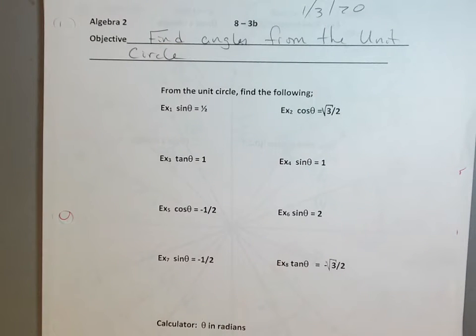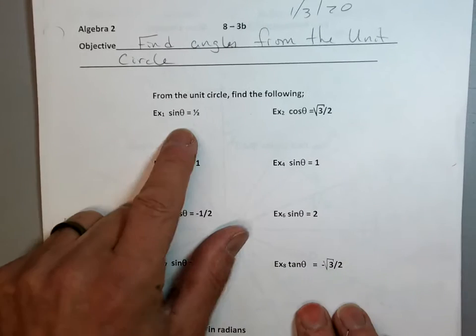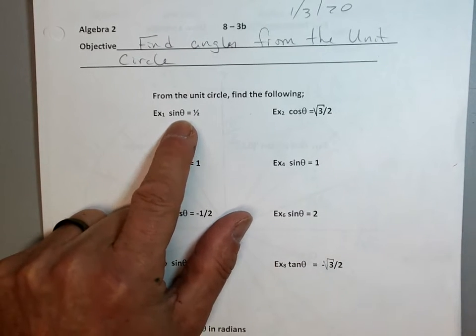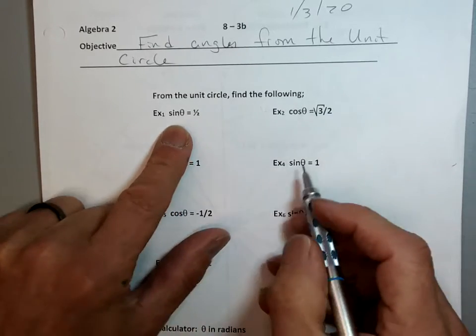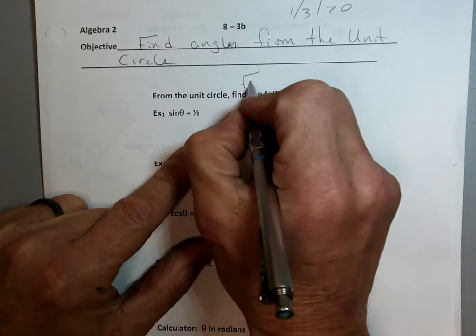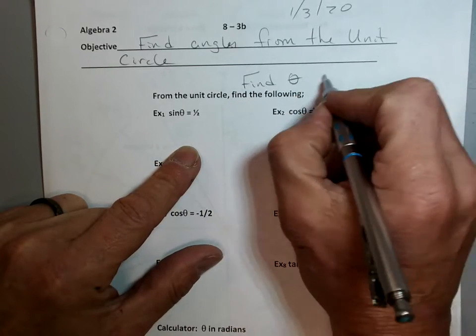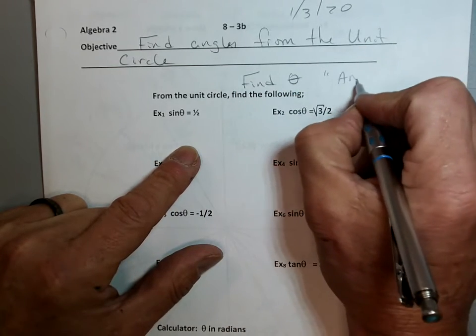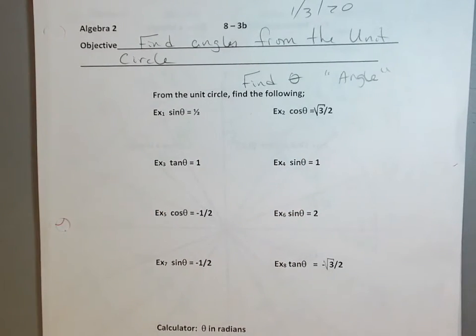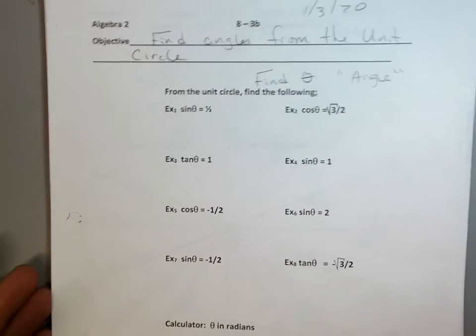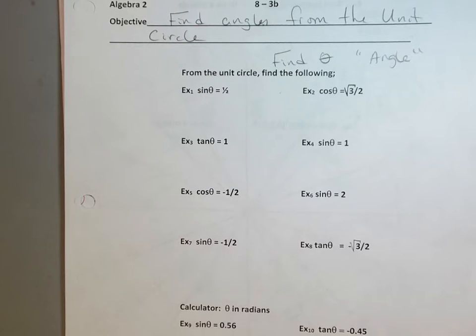Did you get them? So, example 1. This is sine of theta. So we really want to find the angle. We want to find theta, which is our angle, right? And we're going to use a unit circle to do it. So before I even start, I'm going to write a couple of things down that's really going to be helpful, right? Let's see if I got to grab it while you guys are getting ready. Where's my pen?